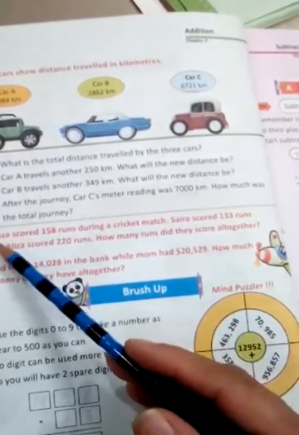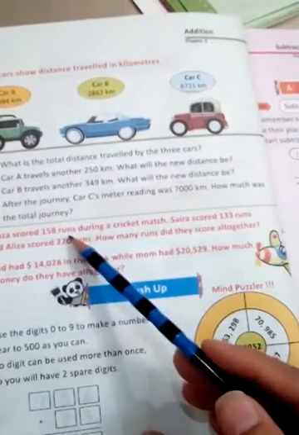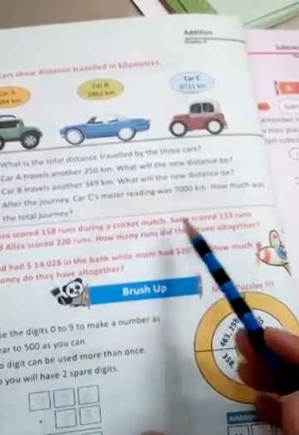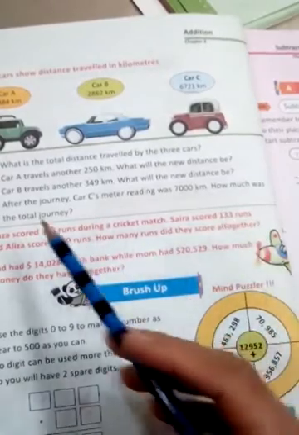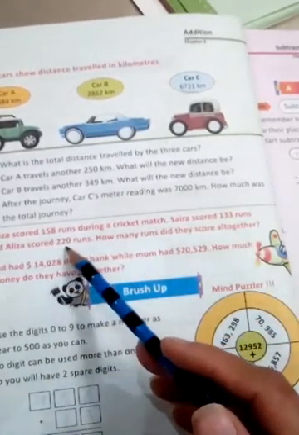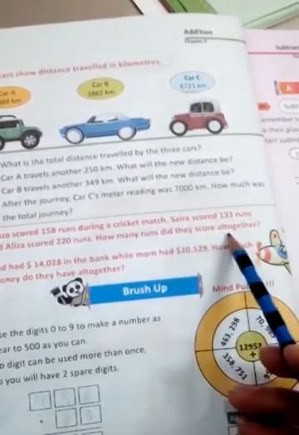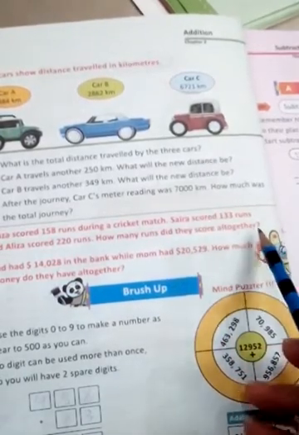I am reading question number 4. Kinza scored 158 runs during a cricket match. Saira scored 133 runs and Aliza scored 220 runs. How many runs did they score altogether?